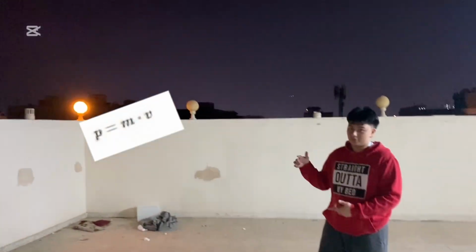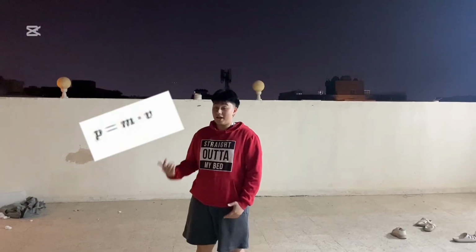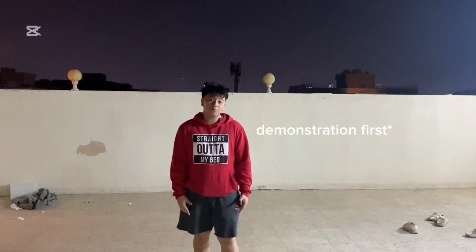Let's get it. So, what's momentum? Momentum measures how much motion an object has. For example, heavier or faster objects have more momentum. Our formula is P equals M times V. The M means mass, and the V means velocity. So, without further ado, let's go to the problem solving.